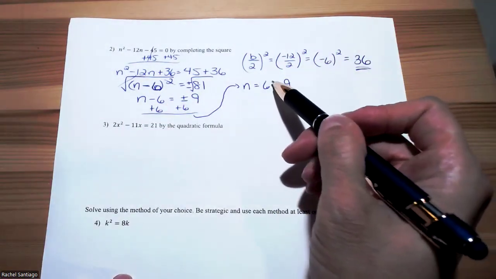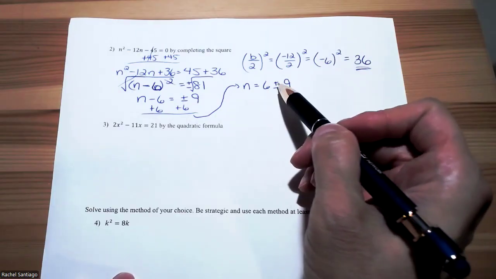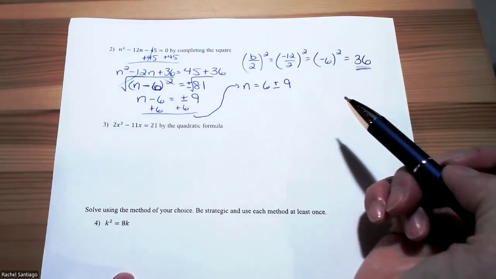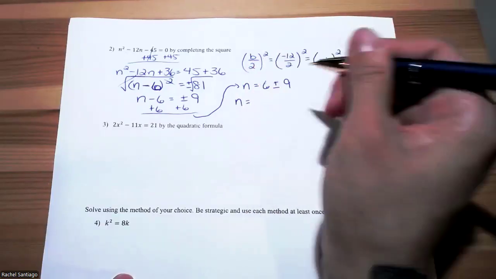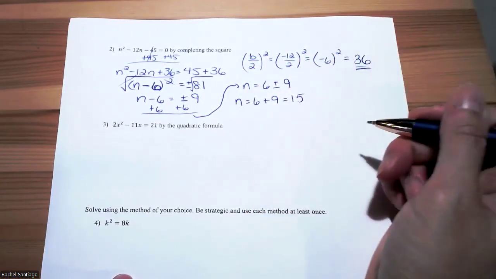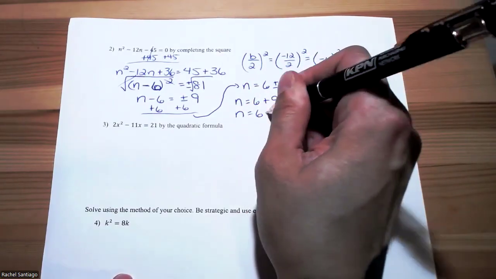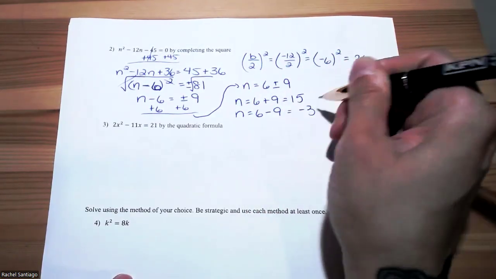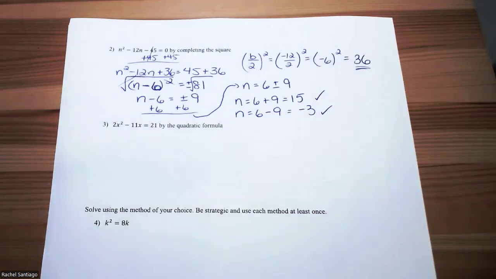We always like to have that positive or negative in between the two terms. So that means my two solutions are 6 plus 9, which is 15, and then 6 minus 9, which is negative 3. And those are your two solutions.